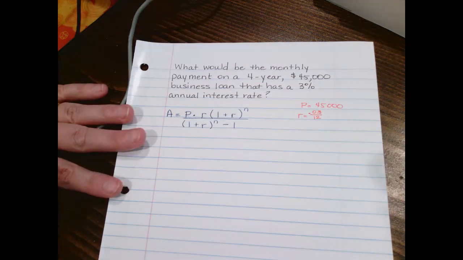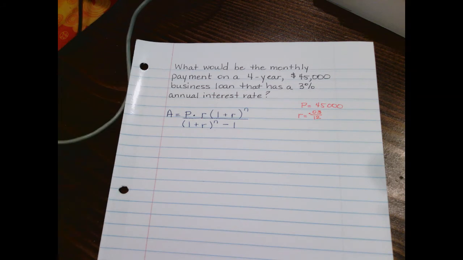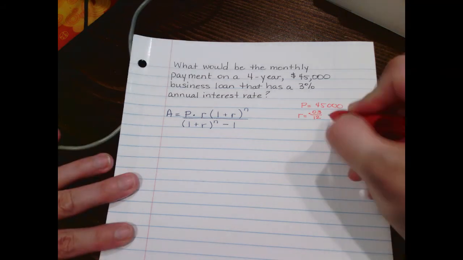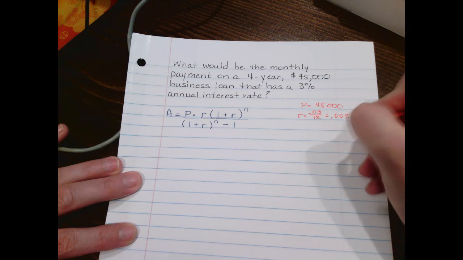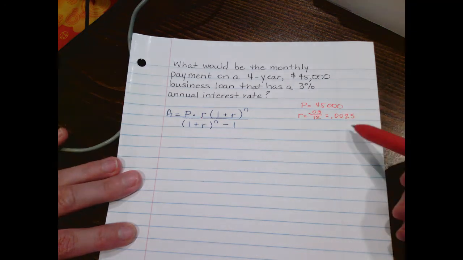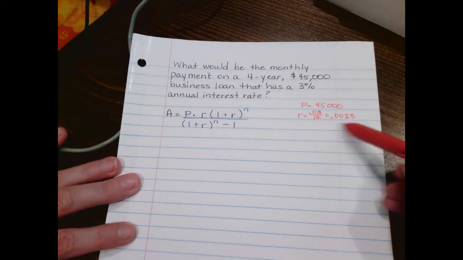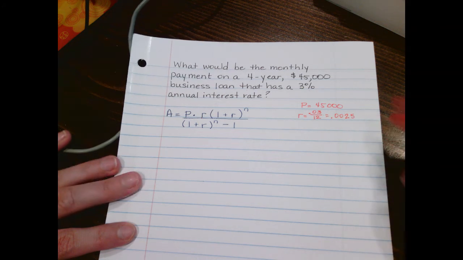Now, the reason we do that is because 0.03 is 3% as a decimal. I just moved that decimal over 2 places. And then I'm going to divide by 12 because that is how many months. So I want this rate per month. So I did that in my calculator. So I'm actually going to substitute 0.0025 in for R.